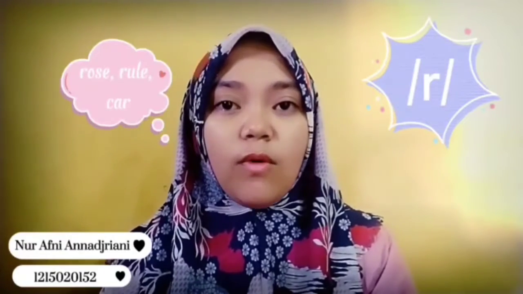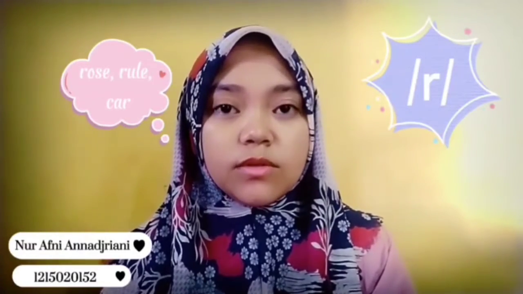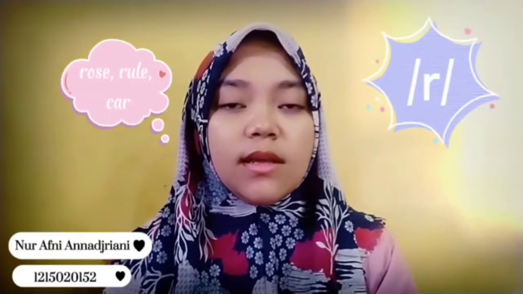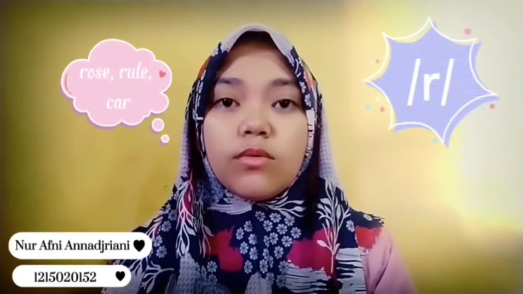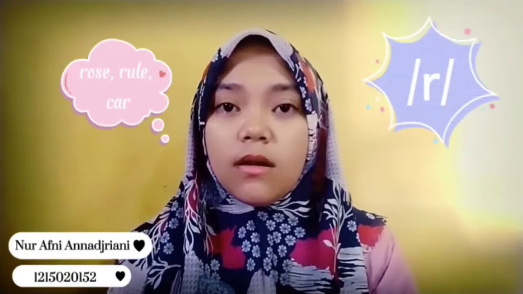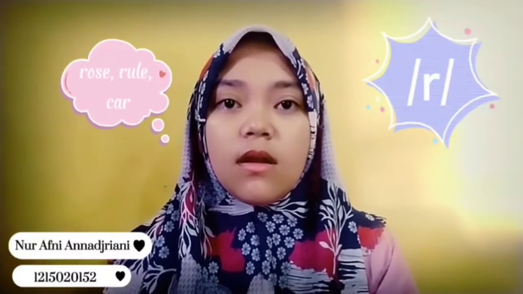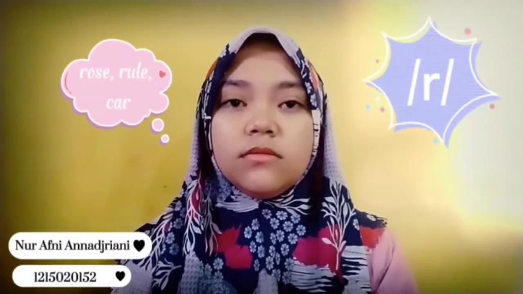Here are some examples of words that have the R sound in them, like rose, rule, roll, car.